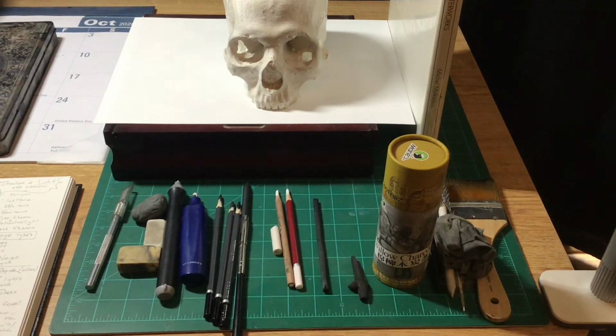What that does is create a product that gives you some really gorgeous deep darks that are much deeper and velvety than what the vine or willow are going to give you. But the downside is that they have glues in them that don't erase off the paper as easily.